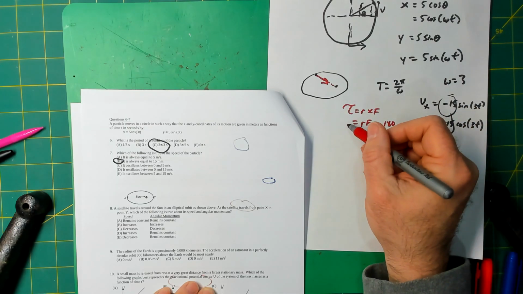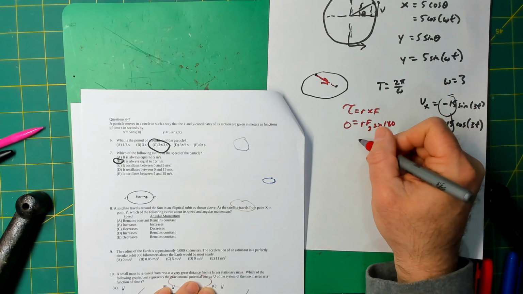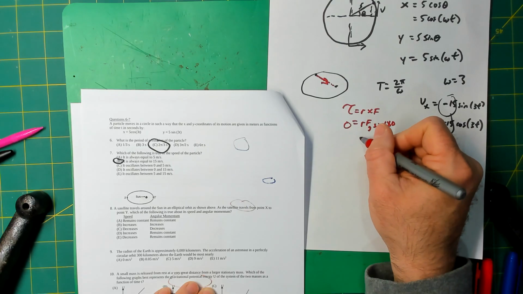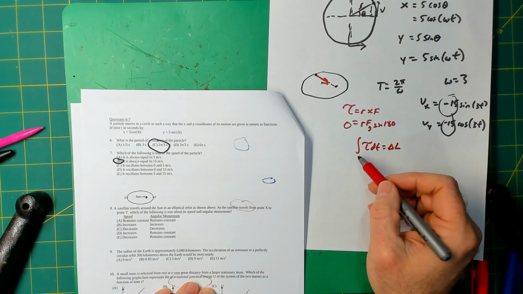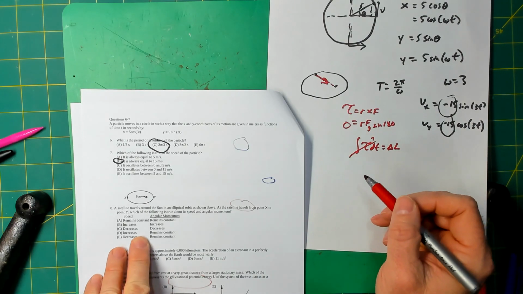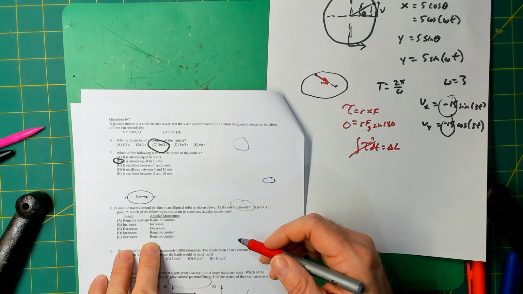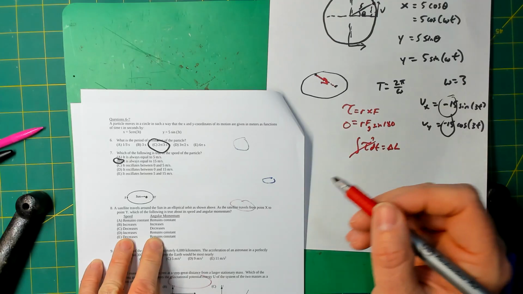That's going to give me 0 torque, which means, since the way you change angular momentum is you apply a torque through a time, there's no torque. Angular momentum is constant. So we want speed increases, angular momentum is constant. That would be choice D.